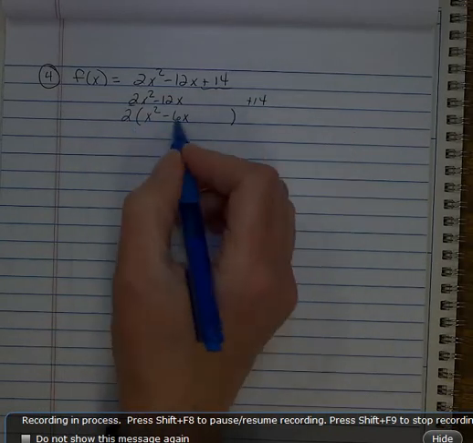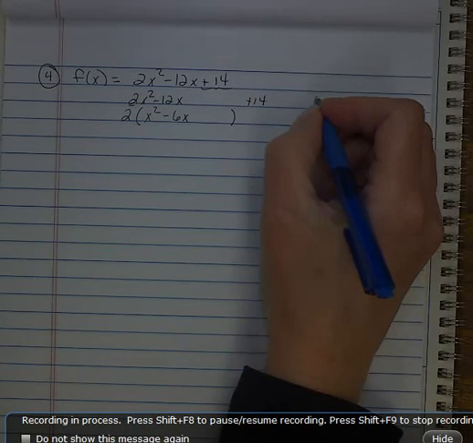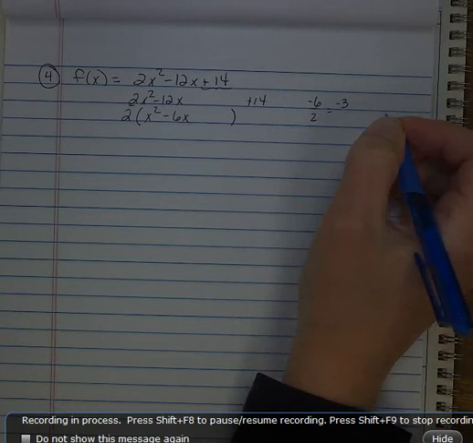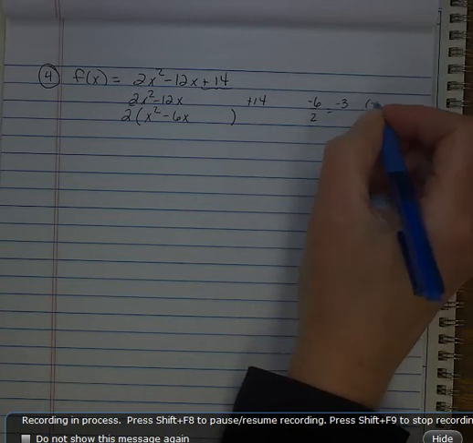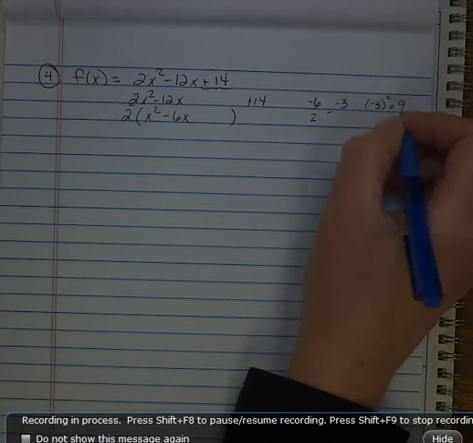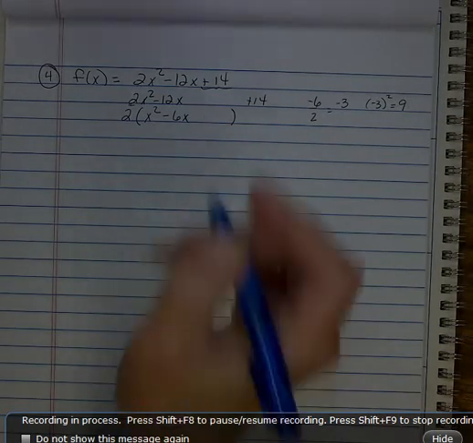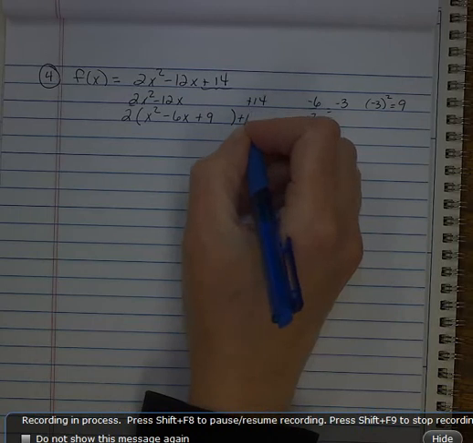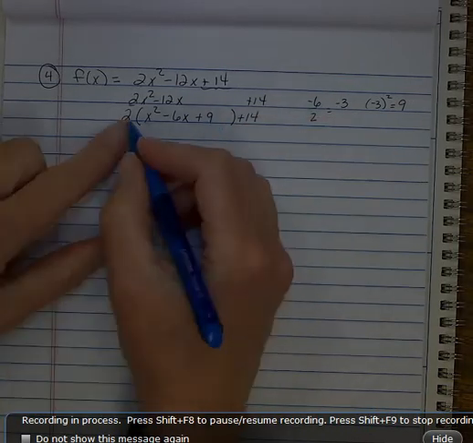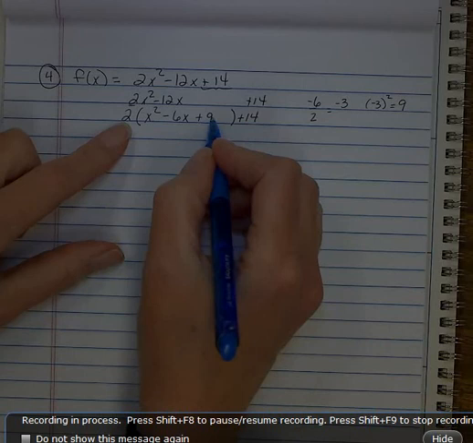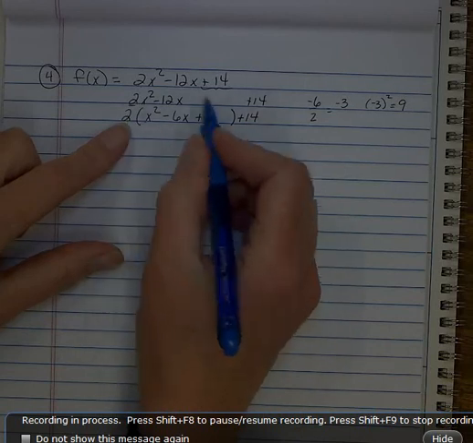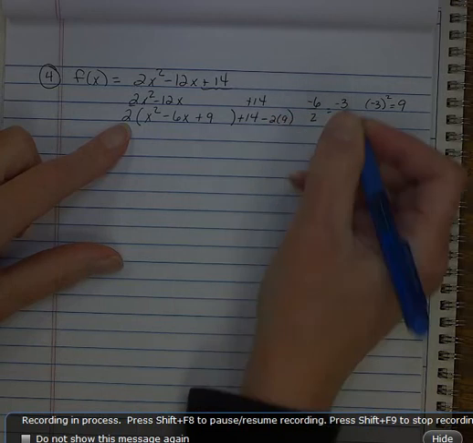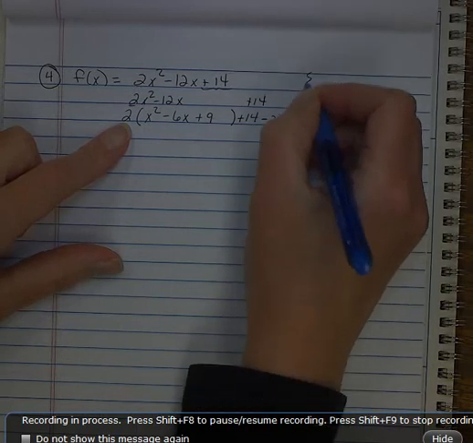So I'm going to take my middle term. I'm going to divide by 2 like always. I get negative 3. I'm going to square negative 3, and I get 9. And life is good. I add 9. But here comes the bad news. Bring down your 14. I really didn't add 9. What I added was 2 times 9. So now I'm going to subtract 2 times 9. I'll put a little squiggle in there so hopefully it doesn't get confusing.